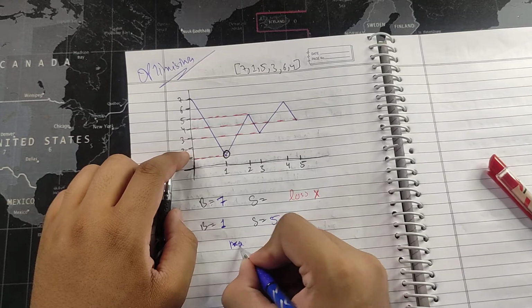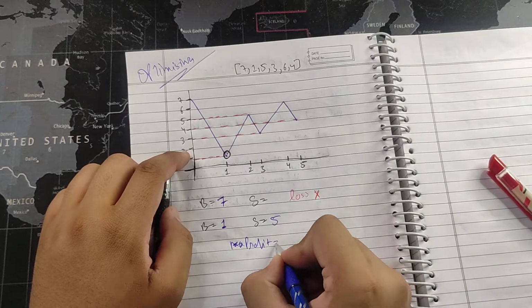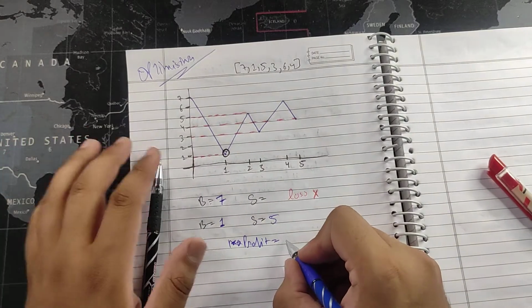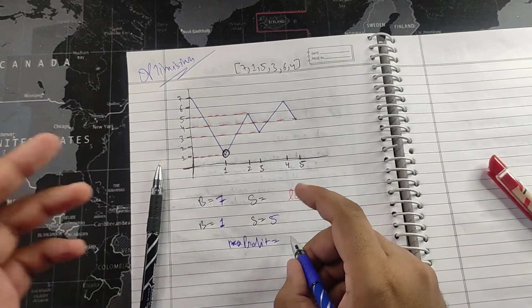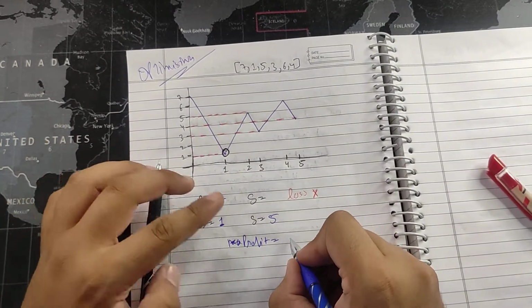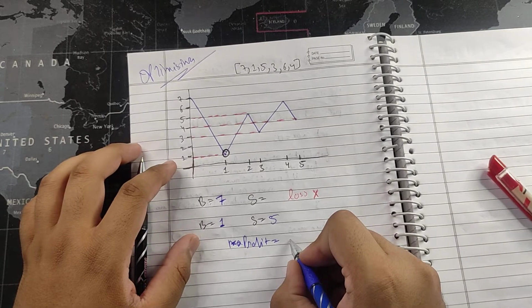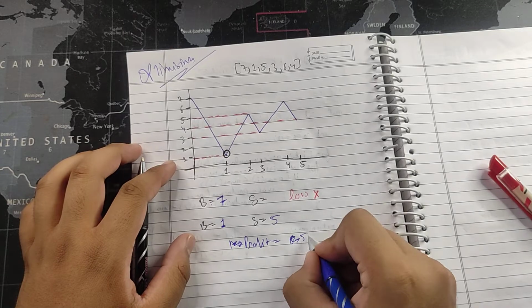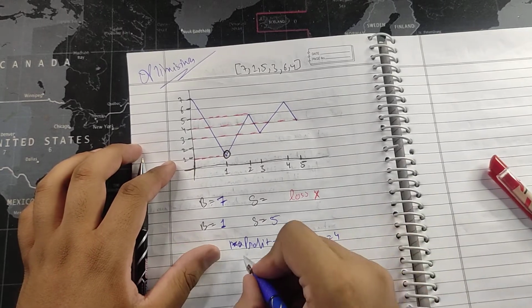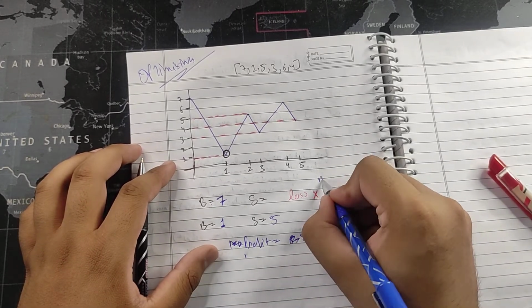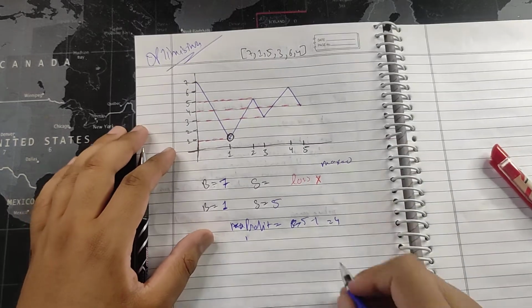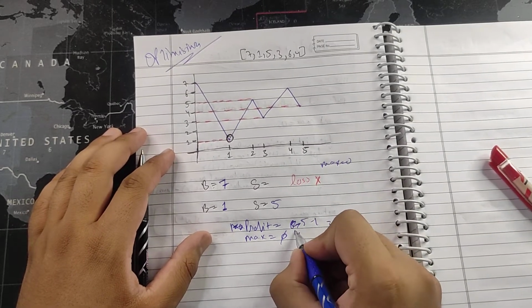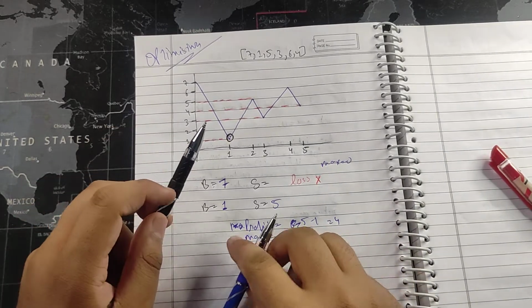I'm just buying it and I'm selling it, just doing it like this in a single iteration. So the profit I will get is simply 5 minus 1, which is 4. Initially my max is 0, so my max will update from 0 to 4. Okay, something like this. All right.